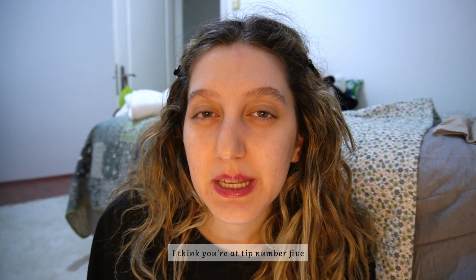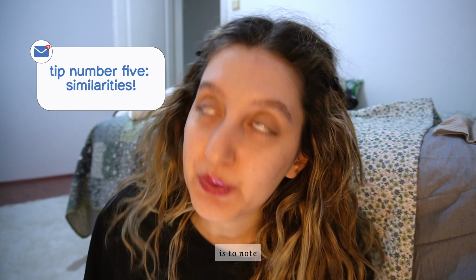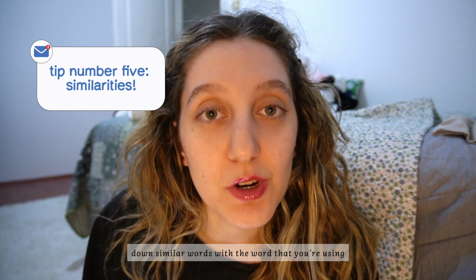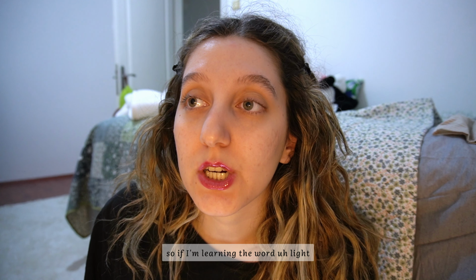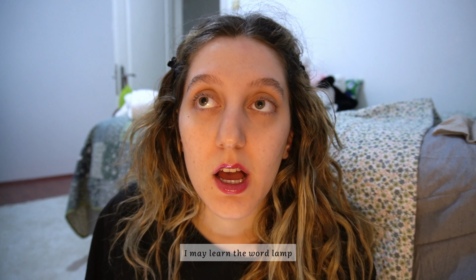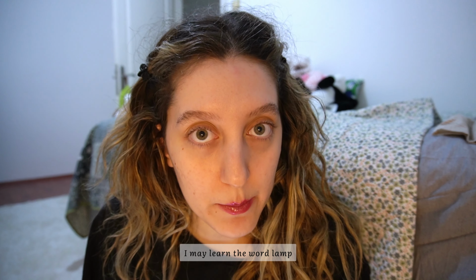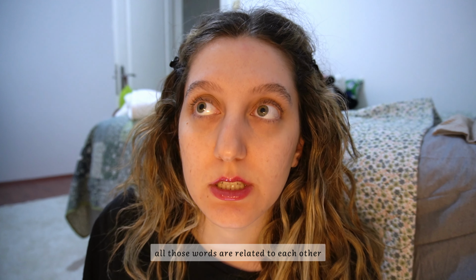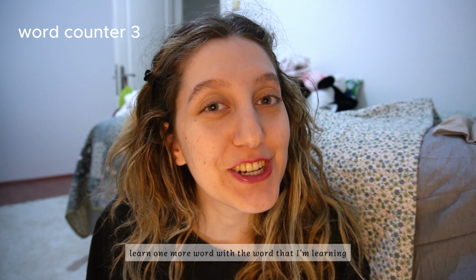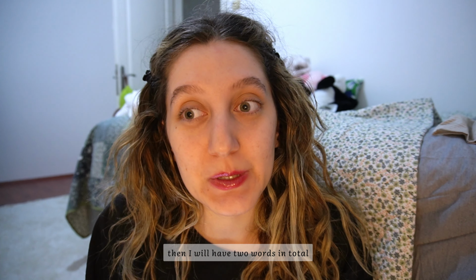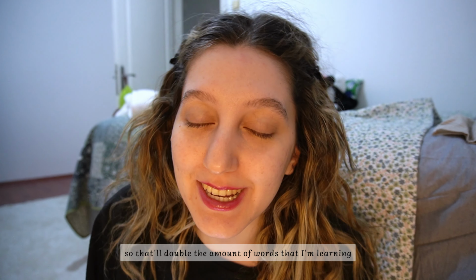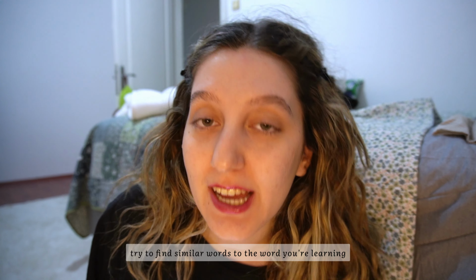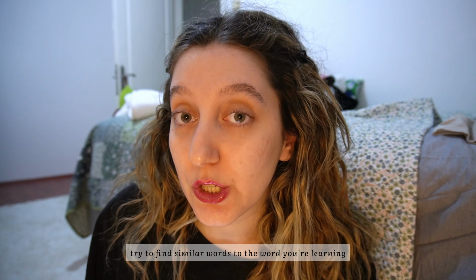I think we're at tip number 5, which is to note down similar words with the word that you're using. So if I'm learning the word light, I may learn the word lamp. I may learn the word lightning. All those words are related to each other, and if I learn one more word with the word that I'm learning, then I will have 2 words in total, so that'll double the amount of words that I'm learning. So basically, try to find similar words to the word you're learning.